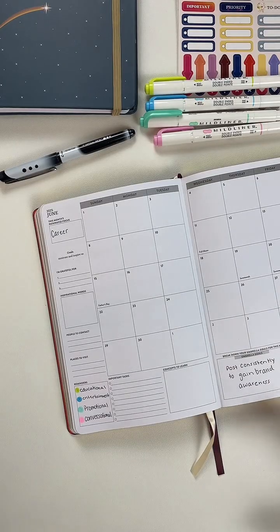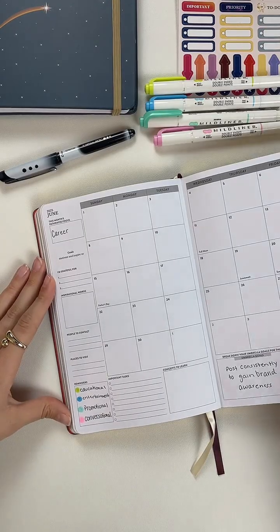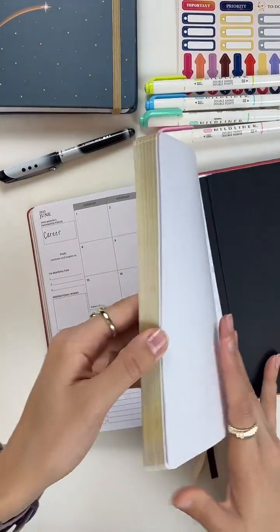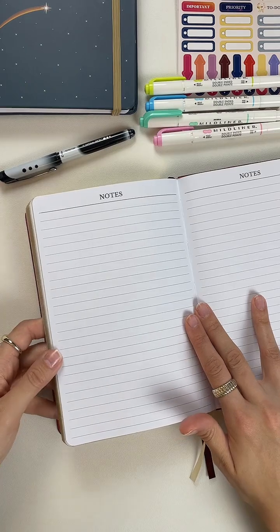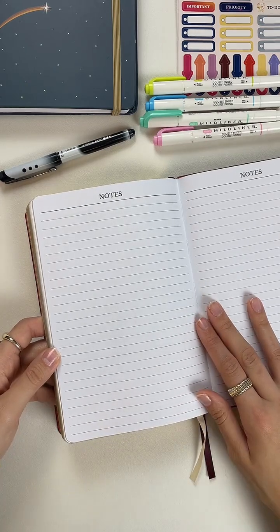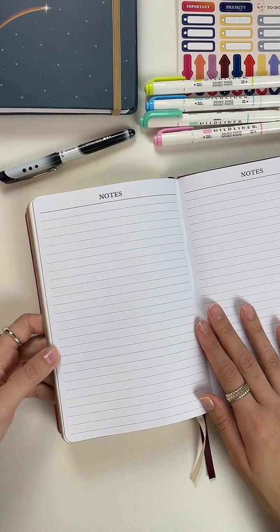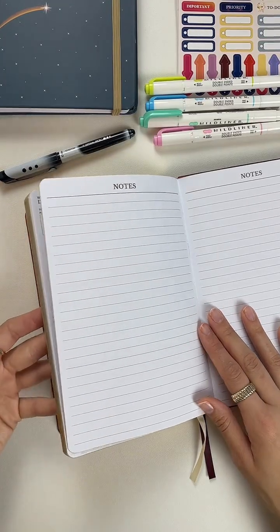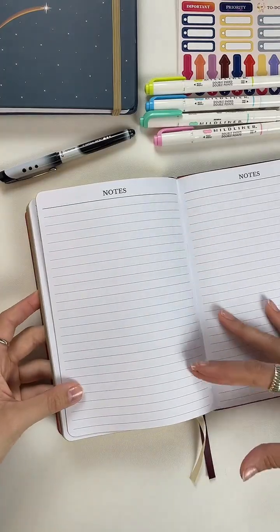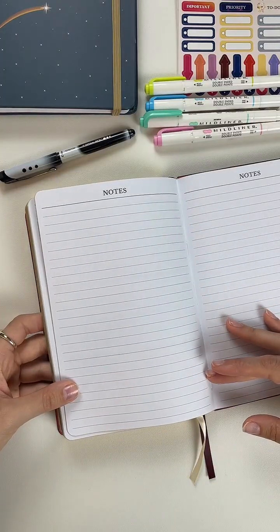Now, one of the biggest blocks to consistency in creating content is not having ideas. So I actually think it's a great idea to keep a running list of different ideas in the notes pages in the back of your planner. Think of this as your idea bank, okay? So when it's time to plan your week, you'll never be starting from scratch. That is what is amazing to use the notes pages for.